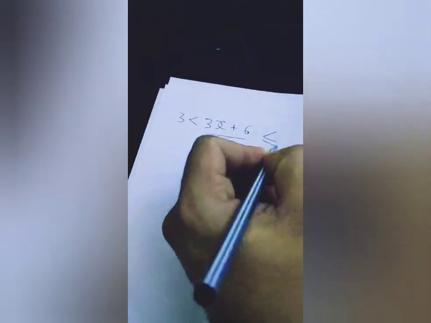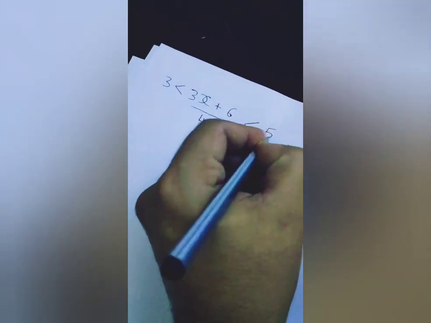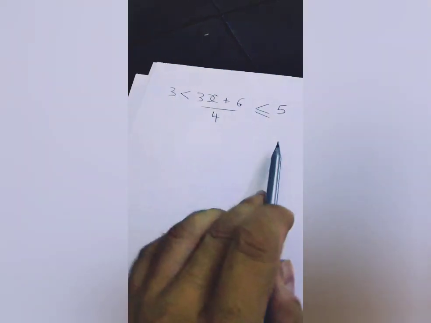And then on this side, an inequality sign, and I'll put, for example, 5. So this inequality here, we notice that we have three sides. So it's a three-sided inequality.